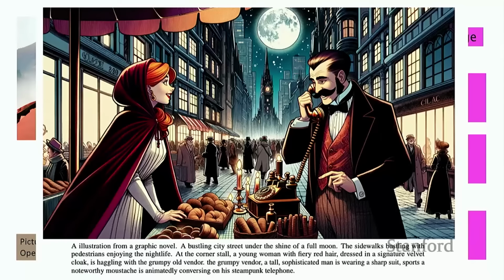An illustration from a graphic novel, a bustling city street under the shine of a full moon, the sidewalks bustling with pedestrians enjoying the nightlife. At the corner stall, a young woman with fiery red hair dressed in a signature velvet cloak is haggling with the grumpy old vendor. The grumpy vendor, a tall, sophisticated man, is wearing a sharp suit, sports a noteworthy moustache, is animatedly conversing on his steampunk telephone. And pretty much we're getting all of that.